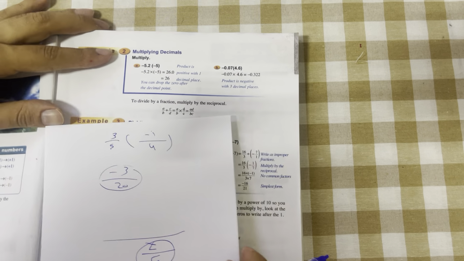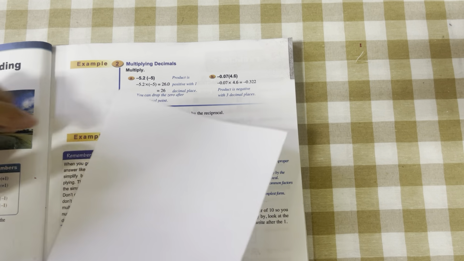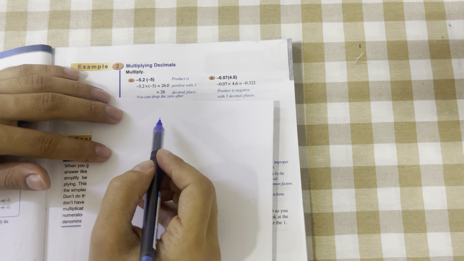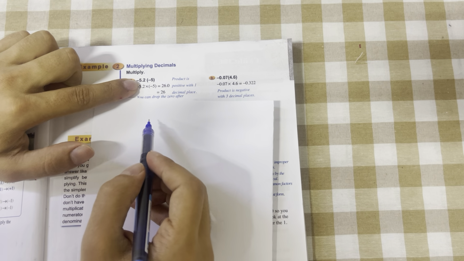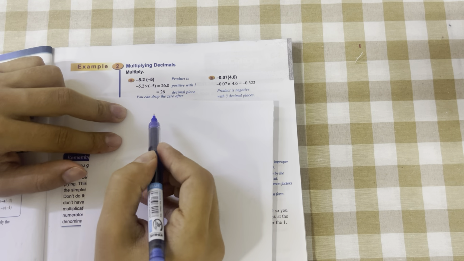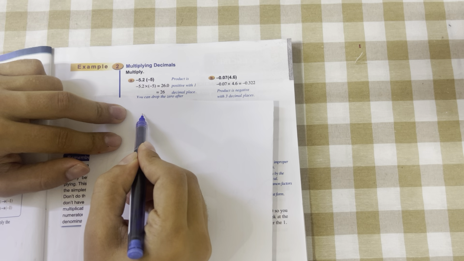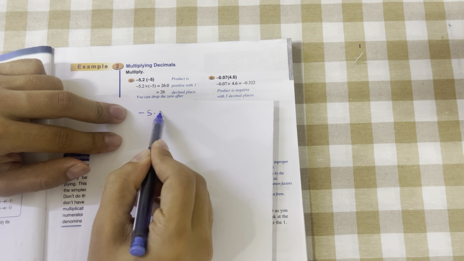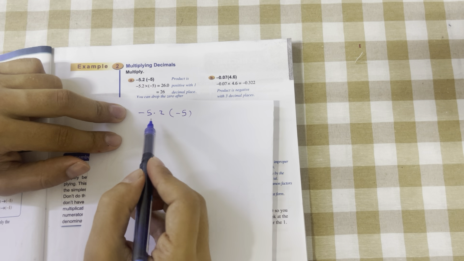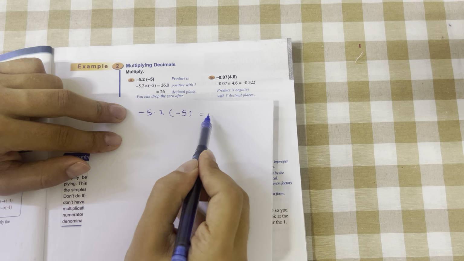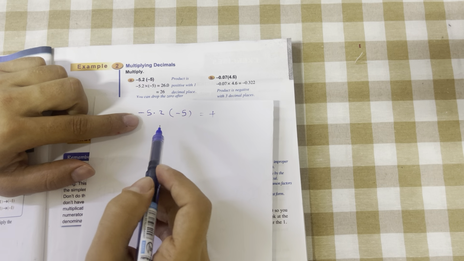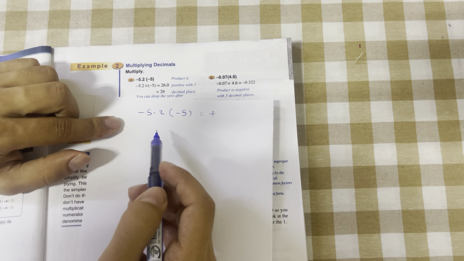About multiplying decimals, this is not hard, this is easy. Anytime we have a decimal with a decimal or with any number, how do we multiply them? Look at here. We have negative 5.2 times negative 5. The signs will be positive. And how to find the numbers? You can write them down vertically, so this is very, very easy.